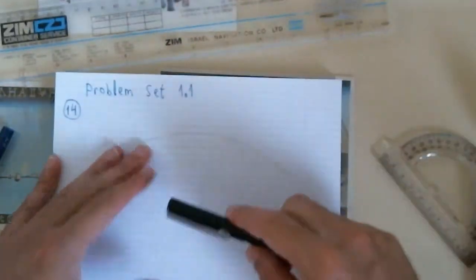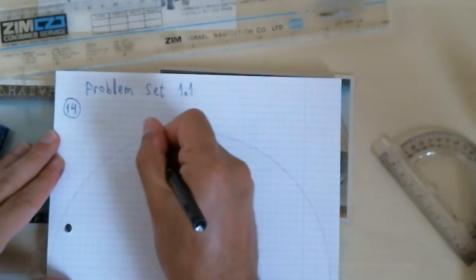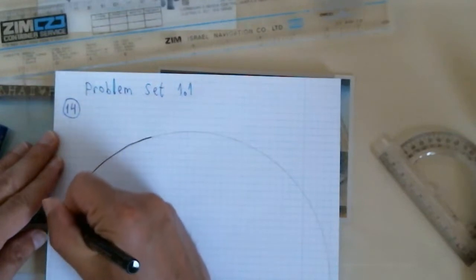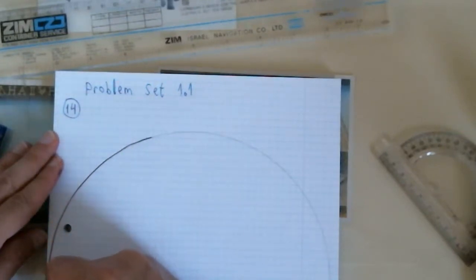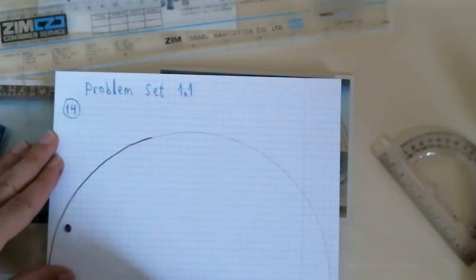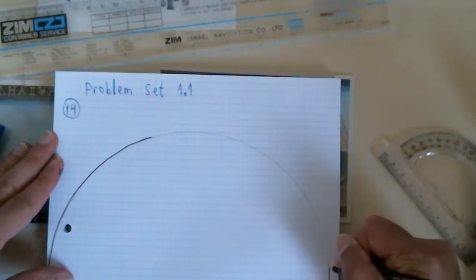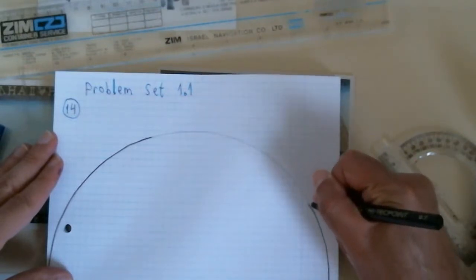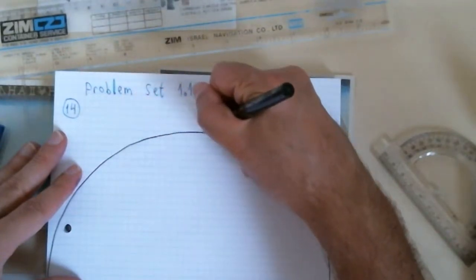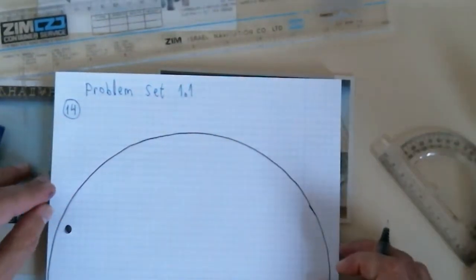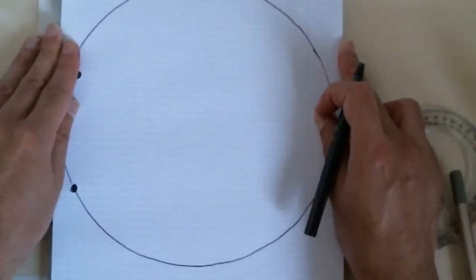Okay, so the circle is like that. Okay, so this is more or less the circle.